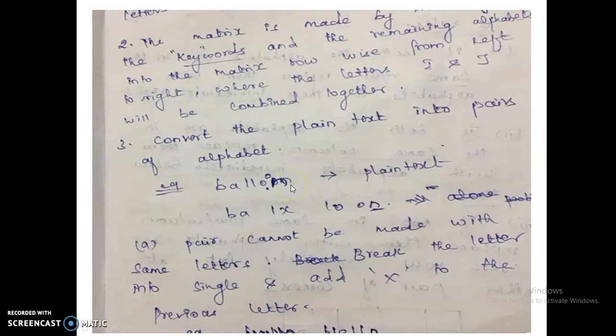Okay, so like that you have to split the letters by two as digrams. A pair cannot be made with the same letters. Break the letter into a single and add X to the previous letter. Okay, so this is also one of the rules. The first one is to write the keyword row wise from left to right, where the letters I and J will be combined together, and then convert the plain text into pairs of alphabet. Pairs cannot be made with the same letters. Break the letter into a single and add X to the previous letter.